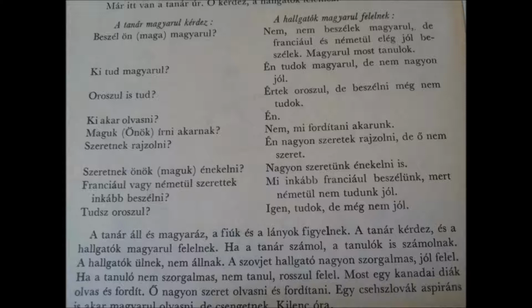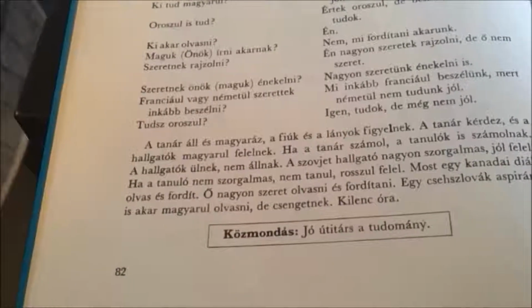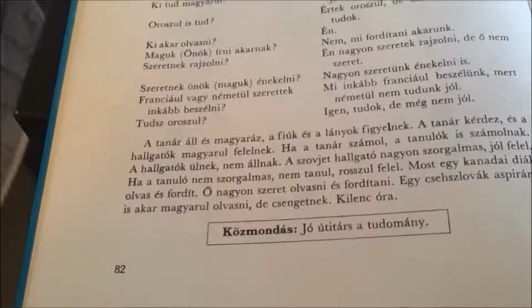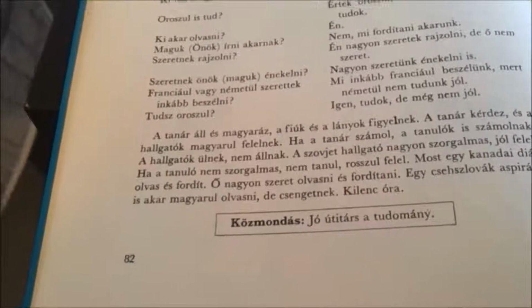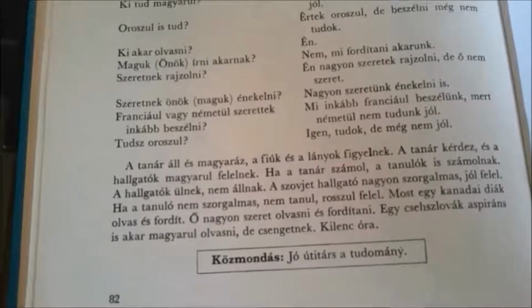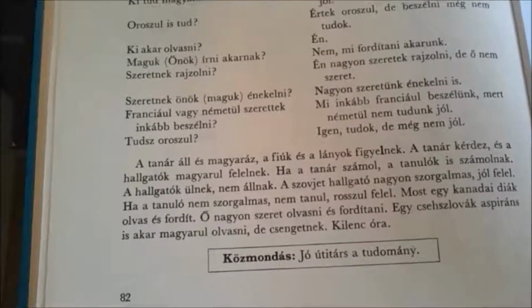Mert németül nem tudunk jól. Because German, we don't know German very well. We don't know German well. Nem tudunk jól. Tudsz oroszul? Do you know Russian? Igen, tudok, de még nem jól. Yes, I know, but not very good yet. So this page 82 ends with a rather difficult text.